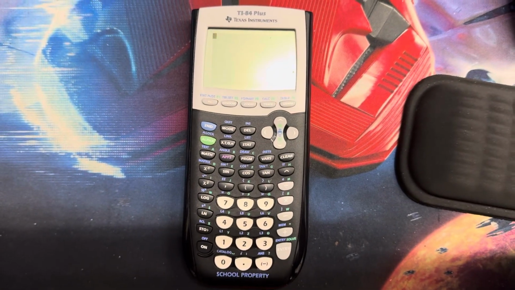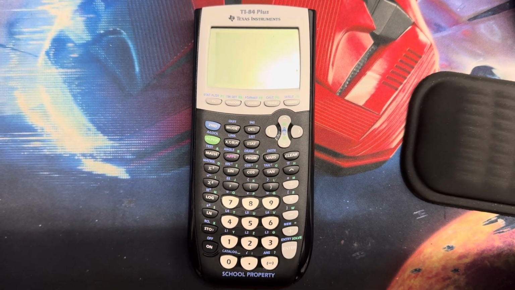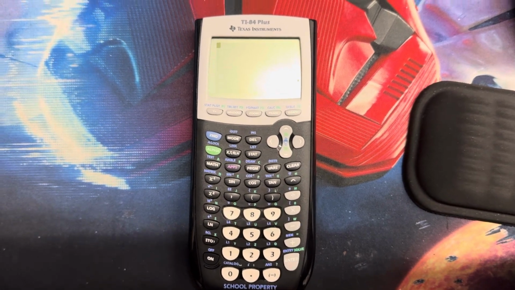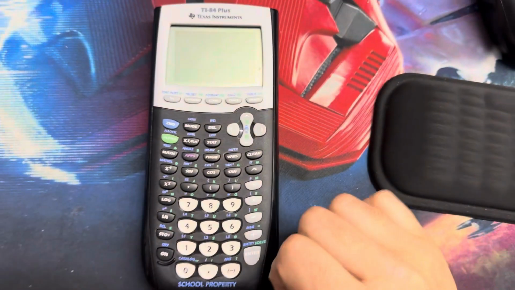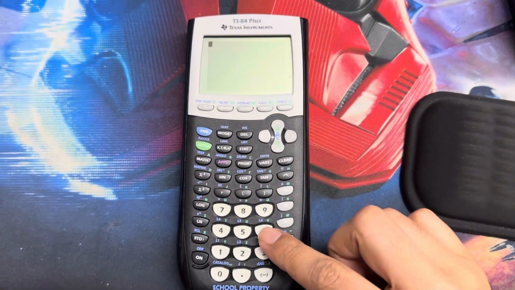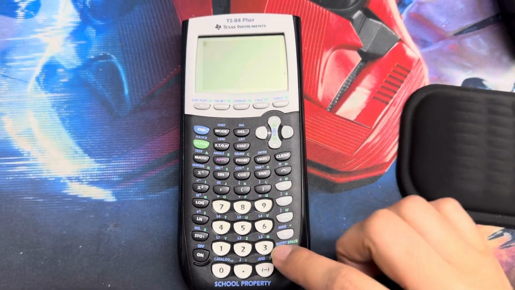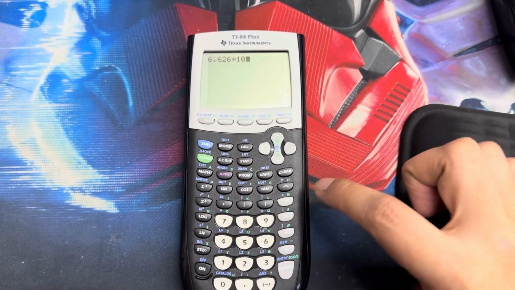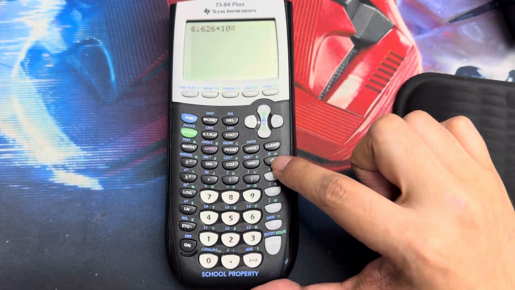This video is going to show you how to type in exponents as well as multiply or divide with exponents on a calculator. So you have two different ways to type in a number with an exponent. For example, you can do 6 times 10 to the, so you can hit the caret button here.